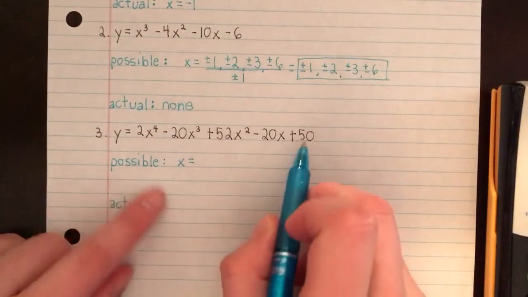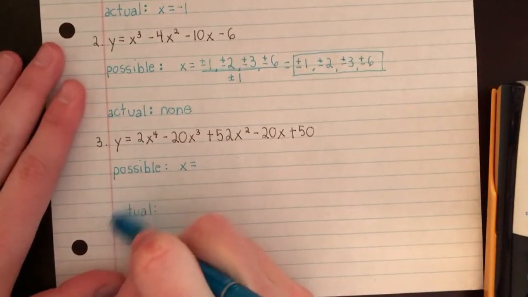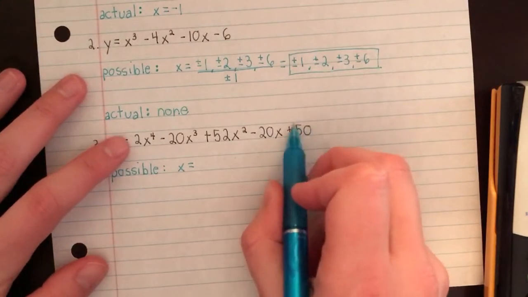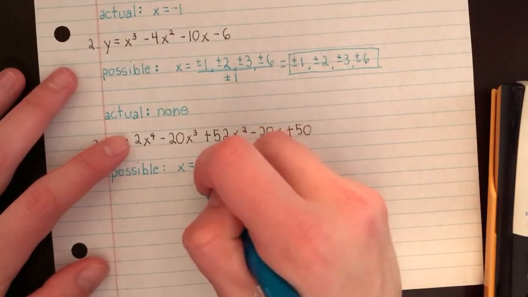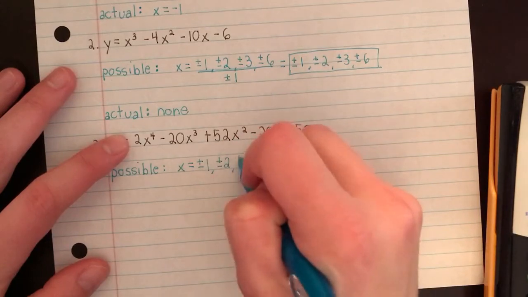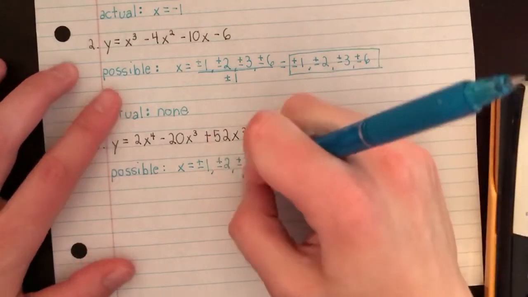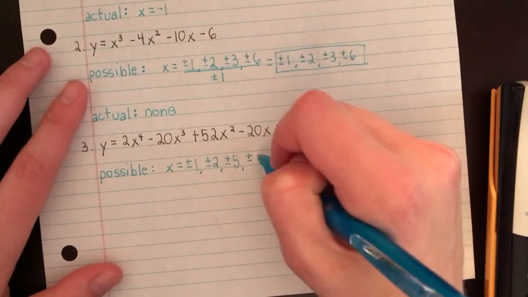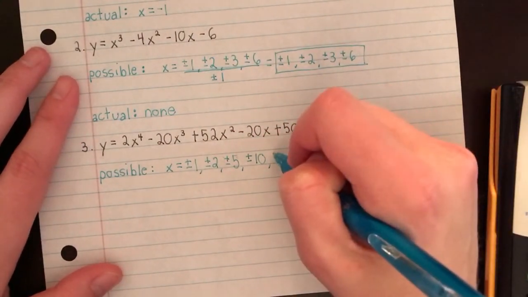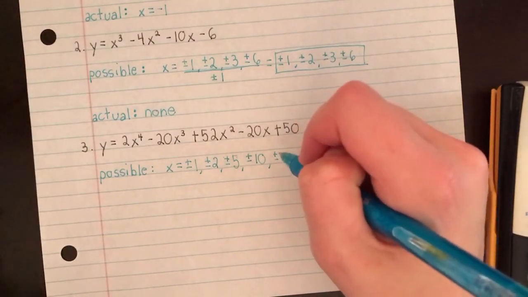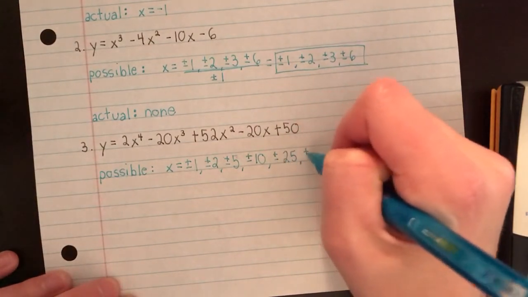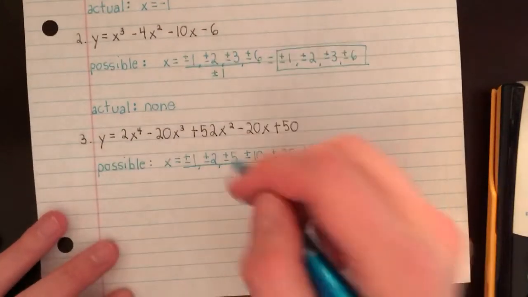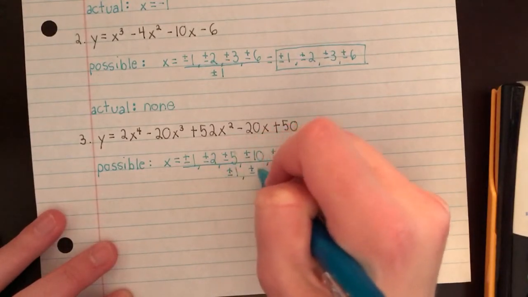Okay, next one. If I look at this, okay, y equals all this here. I need to take the factors of 50, so plus or minus 1, plus or minus 2, plus or minus 3, nope, not 3, not 4, yes 5, no 6, 10 is the next one, and then after 10, the next one after that is 25, and then after that is just 50, all over the factors of this lead coefficient here, so plus or minus 1 and plus or minus 2.